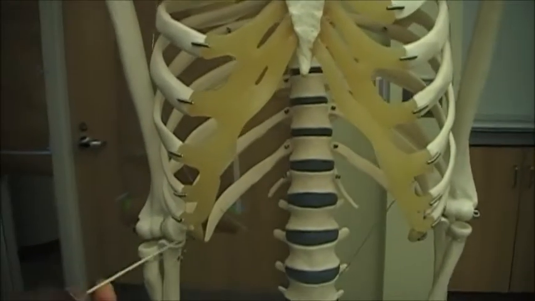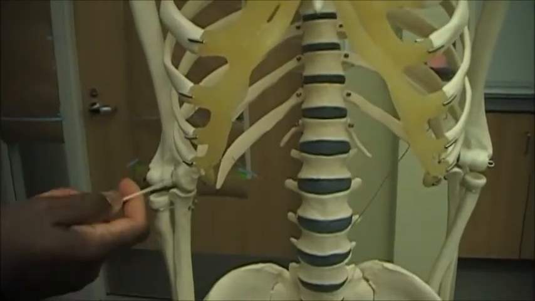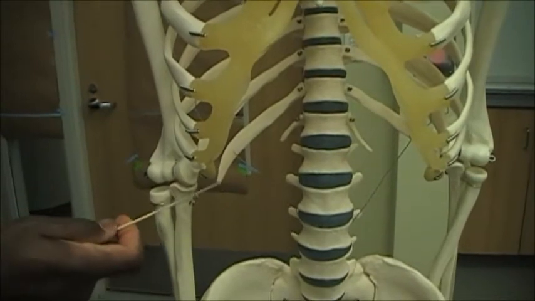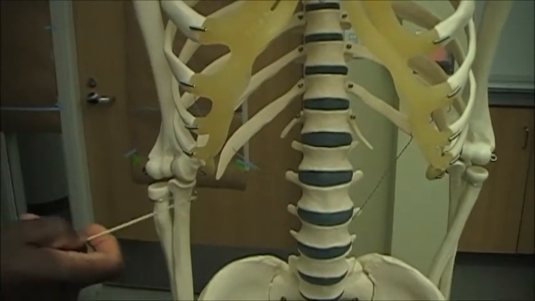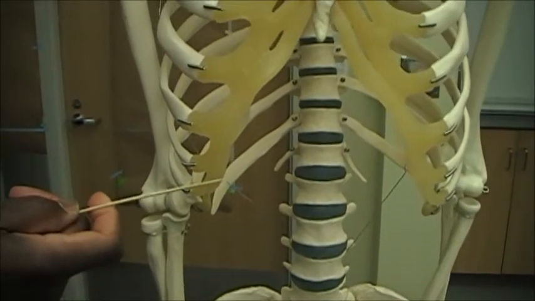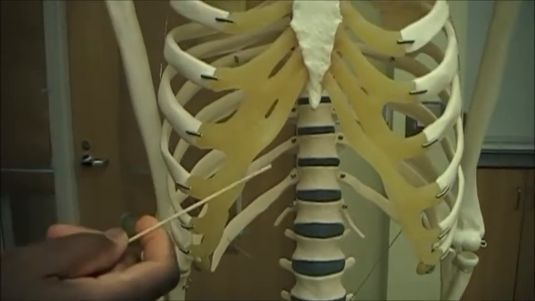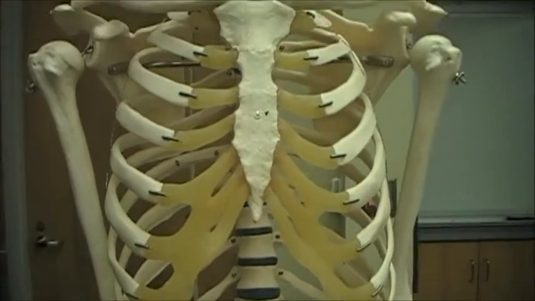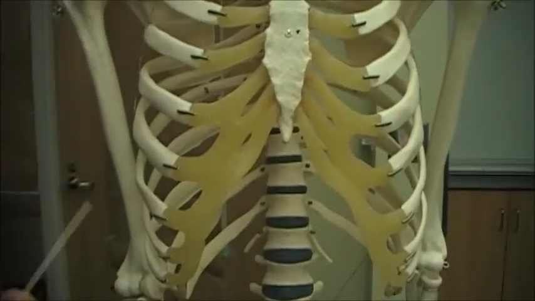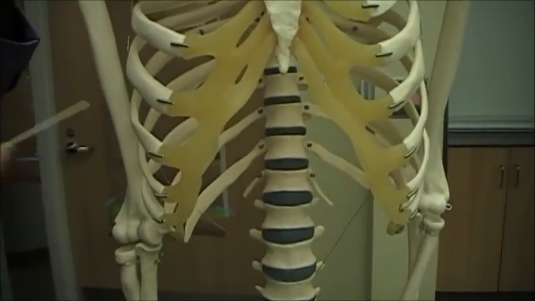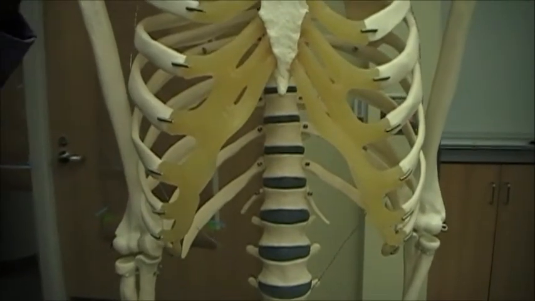Ribs 8 to 12 are called false ribs. Either they are free floaters, not joined to anything, or they are cartilages joined to the cartilage of the ribs above them and subsequently to the sternum. True, false. First 7 true, last 8 to 12 false ribs.